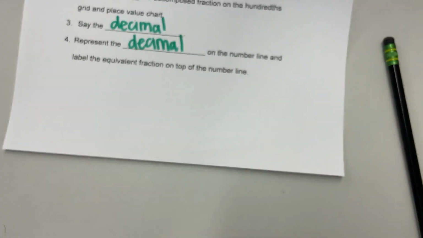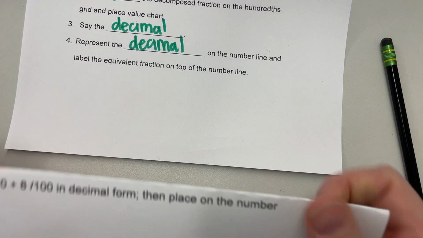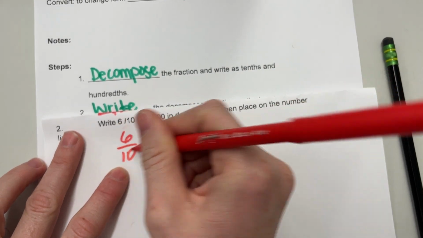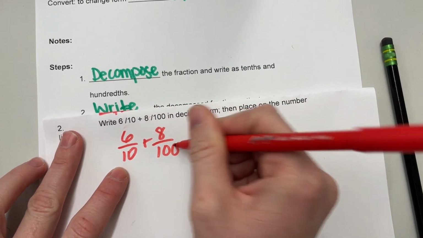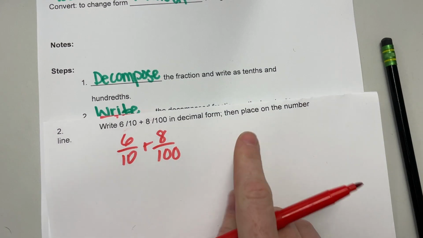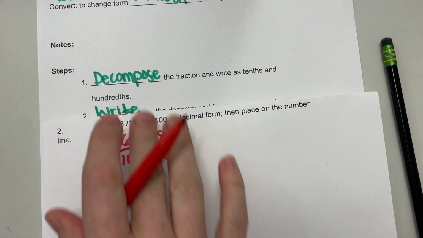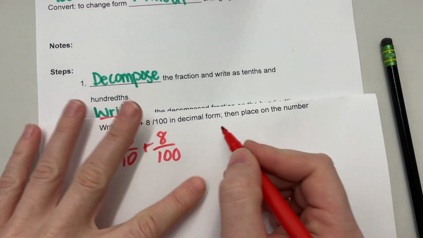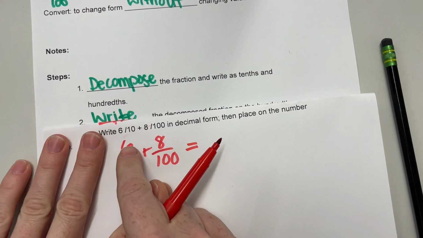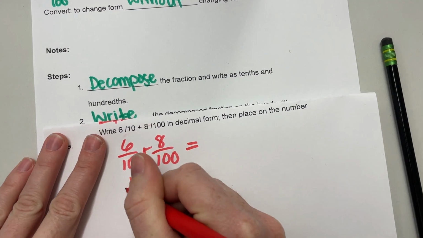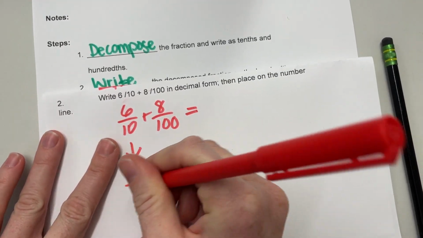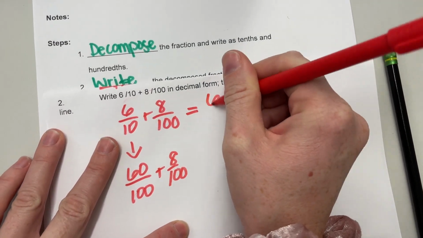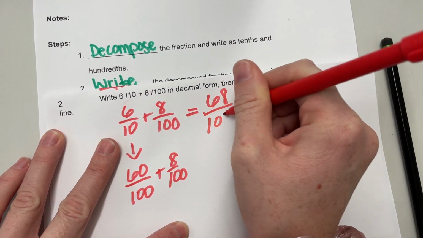My next problem says to write 6/10 plus 8 hundredths in decimal form, then place the number on the number line. So it says to decompose the fraction. That's already done for us, but I'm going to actually solve for that. So if I add 6/10, that's the same as saying 60 hundredths. So I have 60 hundredths plus 8 hundredths, which is 68 hundredths.